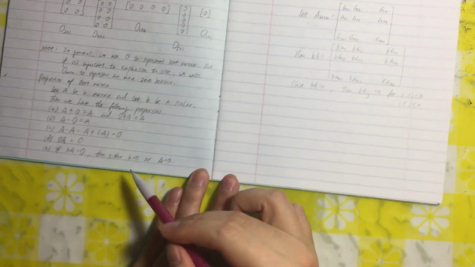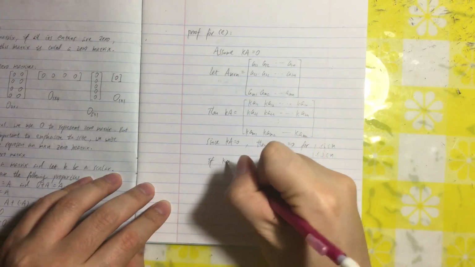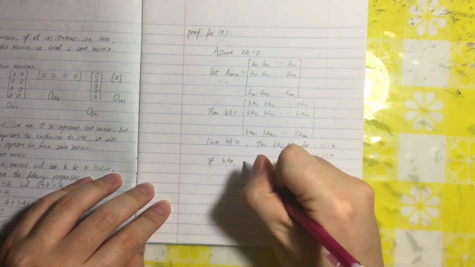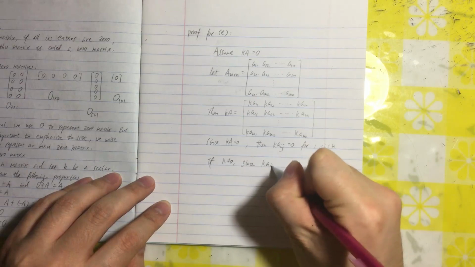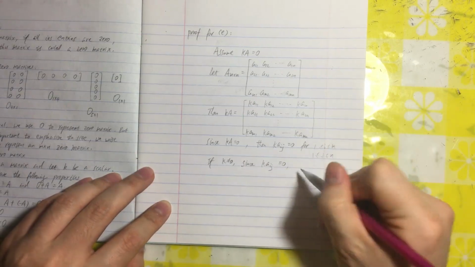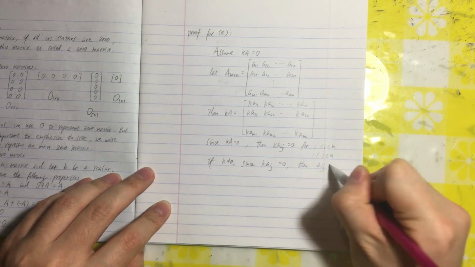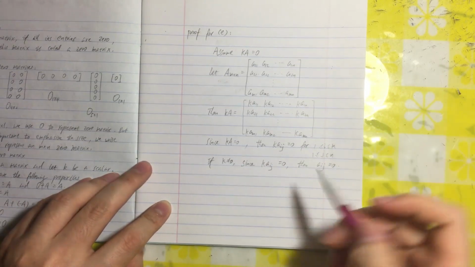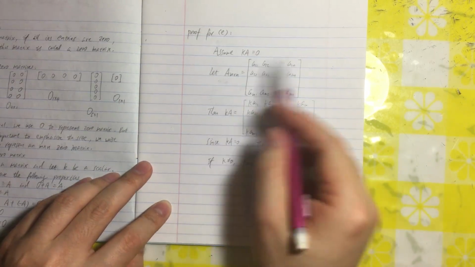We try to prove either k is 0 or A is 0. If k is not 0, since k Aij is 0, then Aij must be 0.